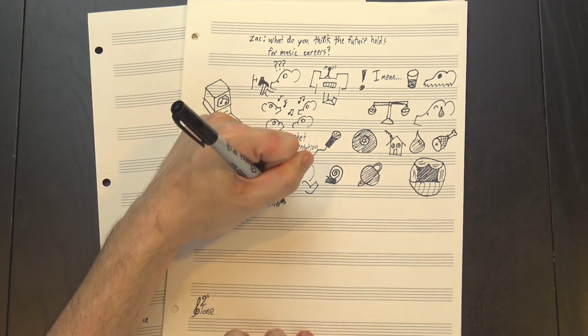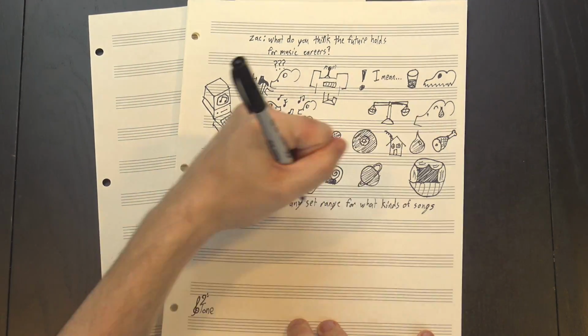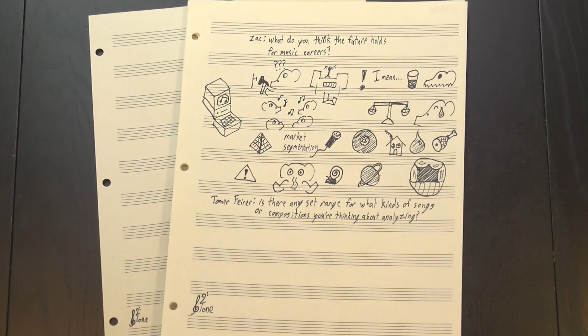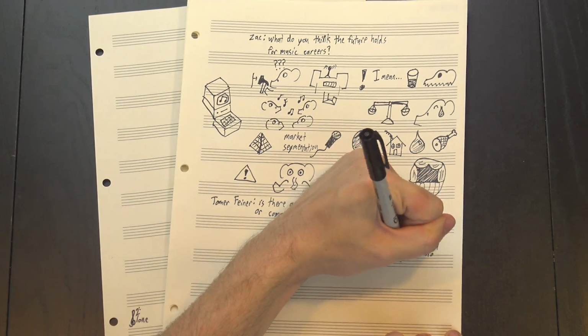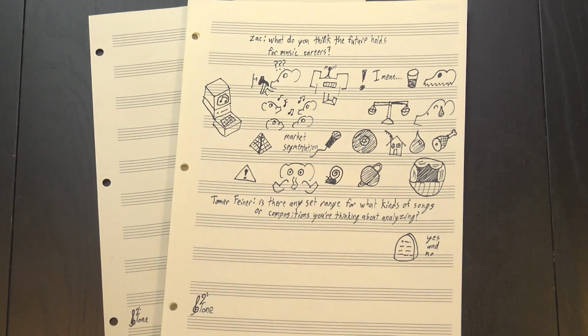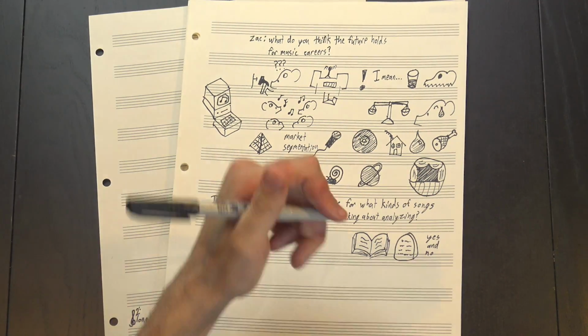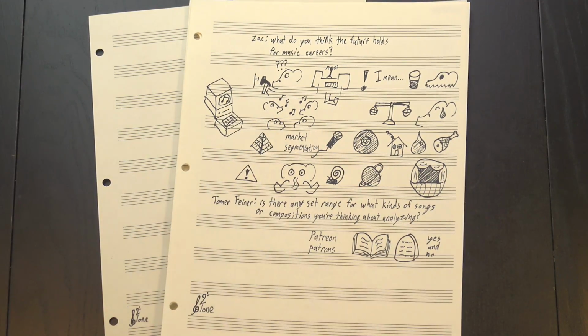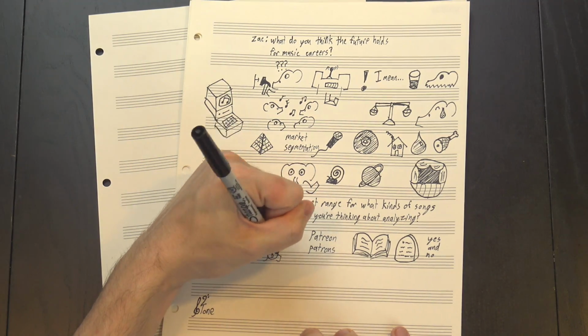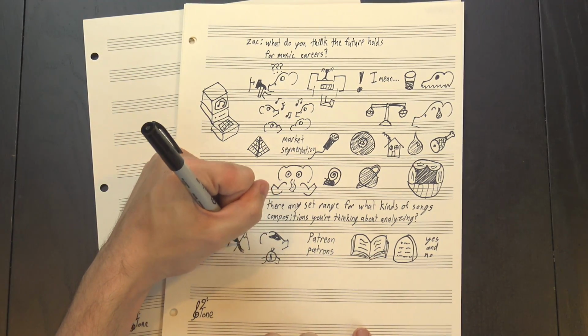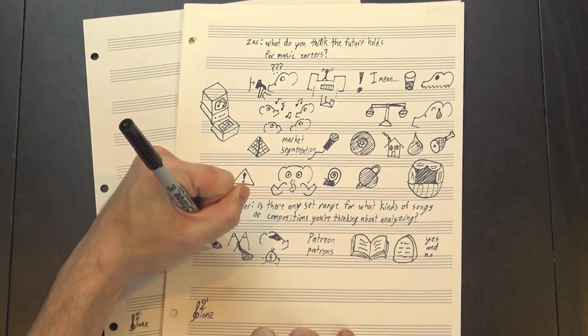Tom Finer asked, is there any set range for what kind of songs or compositions you're thinking about analysing? Well, yes and no. It's not set in stone, but I do have a general process. First off, to be clear, I don't really look at suggestions that aren't from our Patreon patrons. This isn't out of spite or greed, it's because we get so many that I need some filtration system, and Patreon seems like a reasonable one.